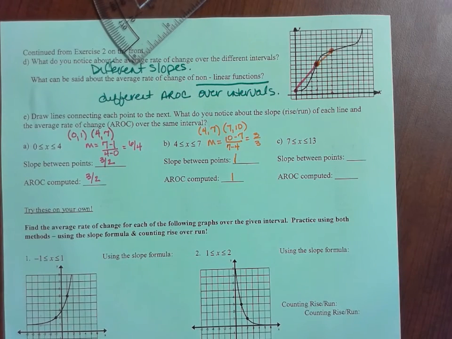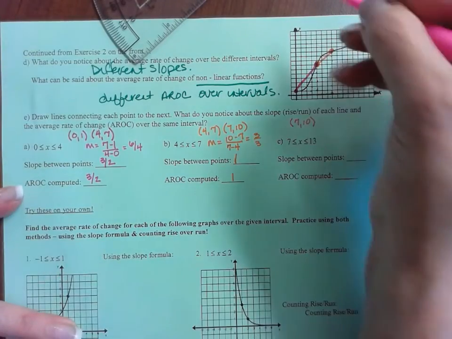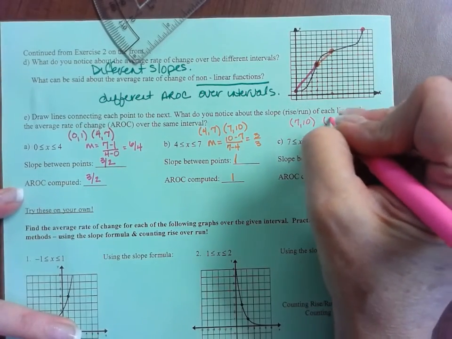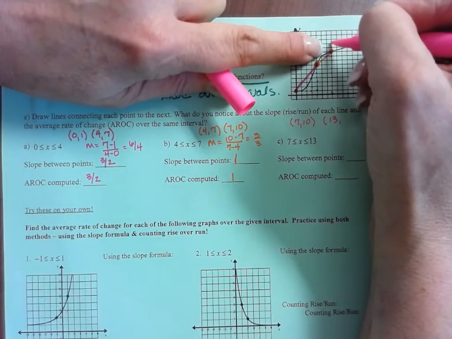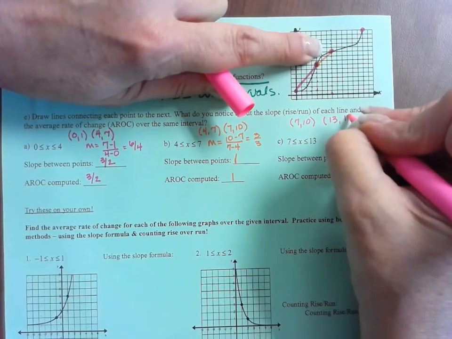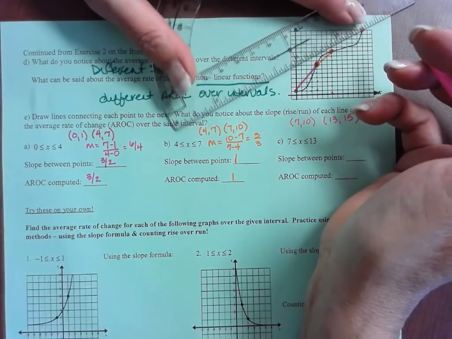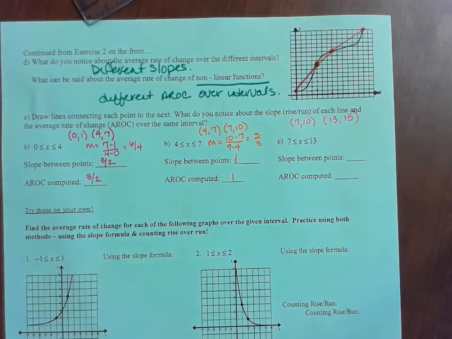All right, last one. I'm at 7, 10, and I'm going to 13, 15. I have my straight line.